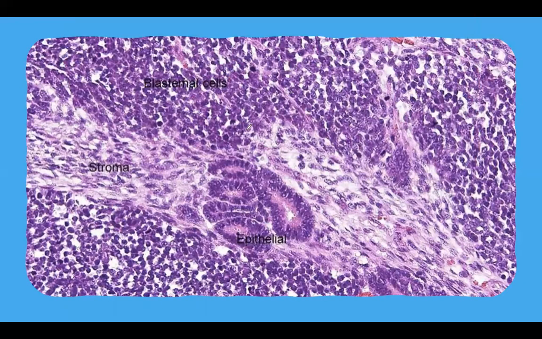And the classic triphasic pattern is being illustrated over here. The small blue round cell is the blastemal component, the spindle or mesenchymal component is the stroma seen over here, and the epithelial or tubular component is being clearly demarcated over here. So always remember that we may not always see the blastemal, stromal, and epithelial components.